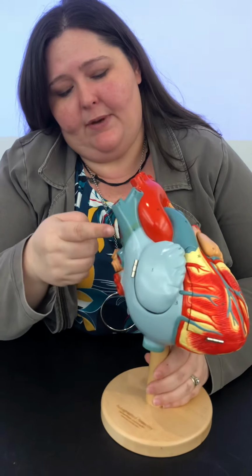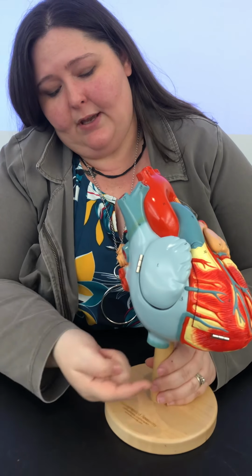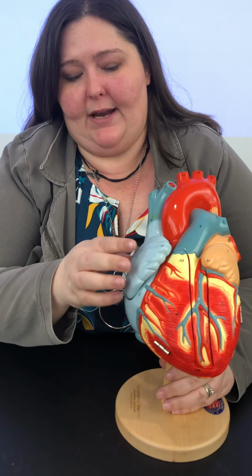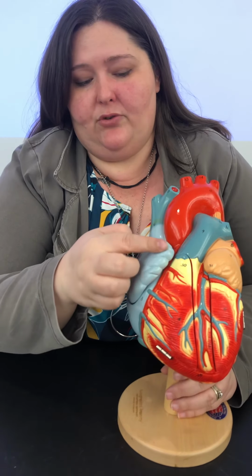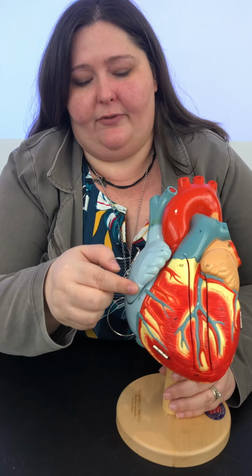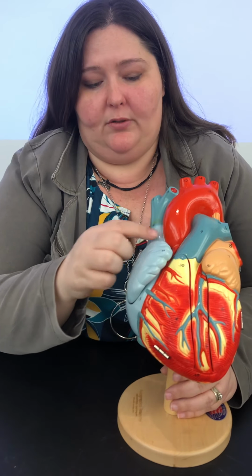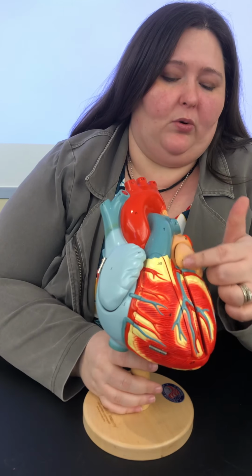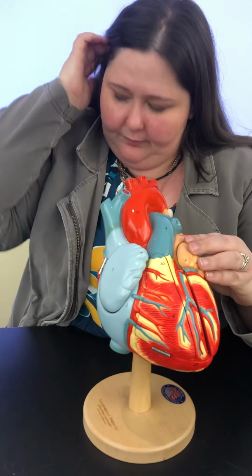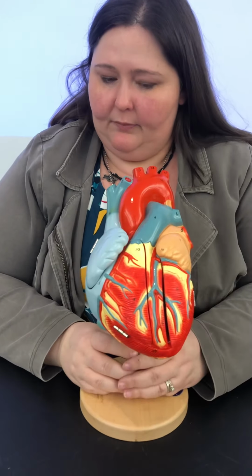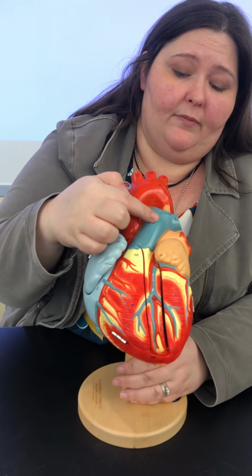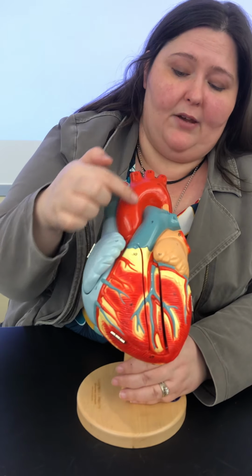Going into the right side, we have the superior vena cava and the inferior vena cava. They're both going to feed into this right atrium. Now, the atriums have a little bit of overlap on the front of them. That's called the auricle. So these are the auricle of the right atrium, making this one the auricle of the left atrium. The big blue one right here in the front would be called the pulmonary trunk. And this big red one is the aorta.